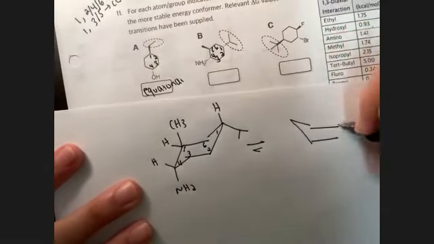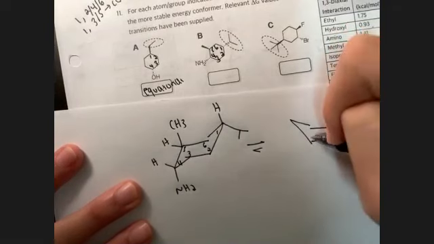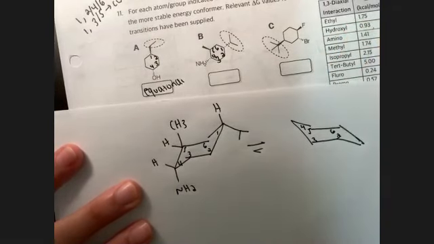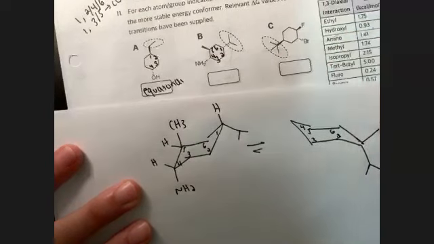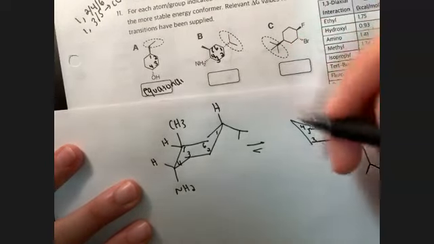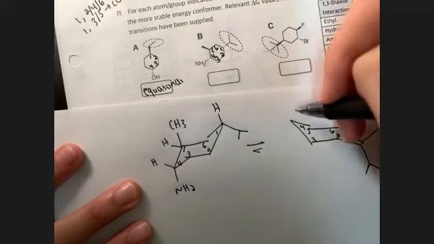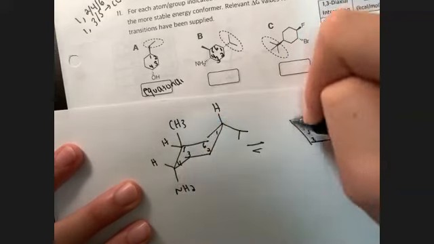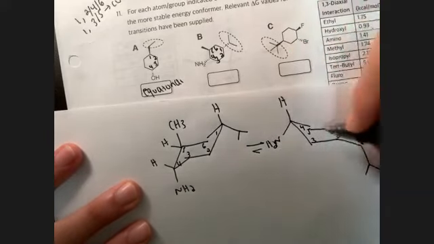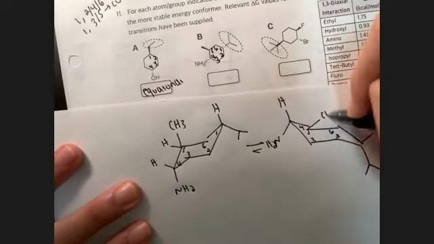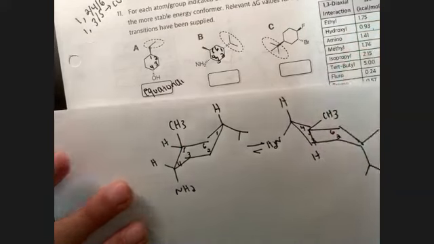And then I'm going to draw my next one. I'm just showing you guys how fast you will get at some point. So, what became equatorial is now axial. There's nothing on 2, nothing on 3. 4, that was axial amino, so now it's equatorial amino. And 5 was axial methyl, so now it's equatorial methyl and proton going down.